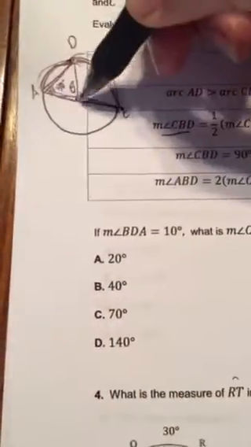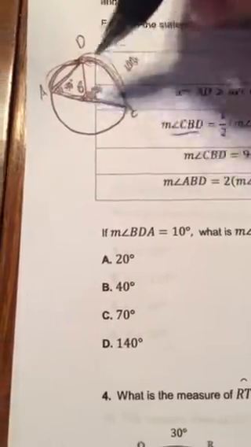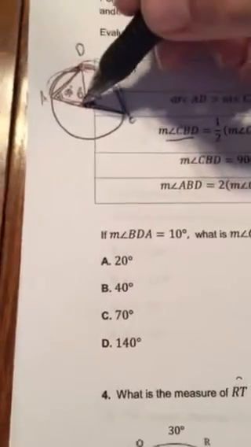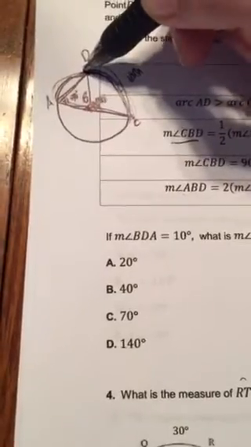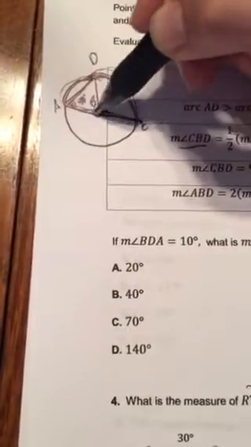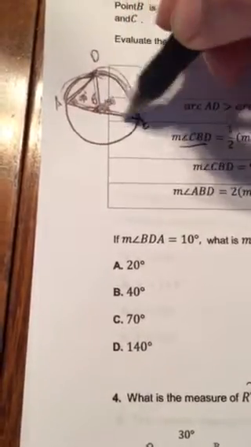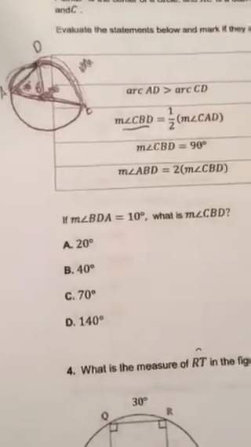So ABD is right here, this angle in here. It's equal to double CBD. So they're saying that if I took this angle in here and I doubled it, it's going to be equal to this angle doubled. Not necessarily. It could be, so that's going to be sometimes true.